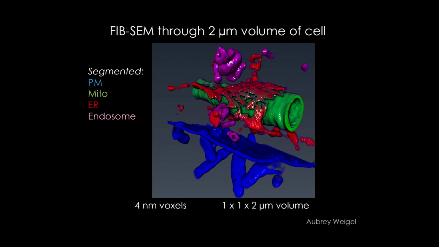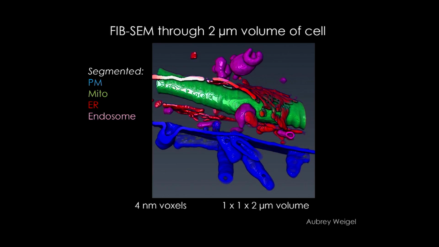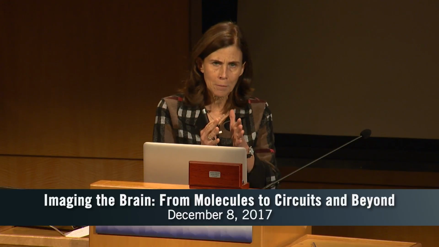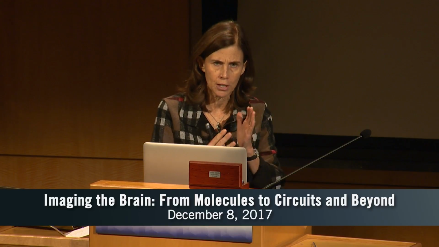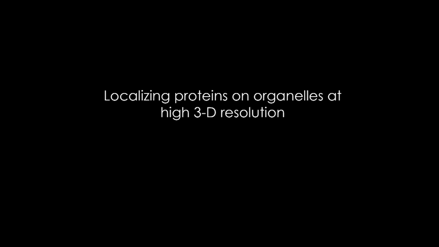Now, the mitochondria that you can see here in green are intimately communicating with the ER, which is shown in red, and there's a lot of crosstalk between these two organelles that's absolutely critical for calcium handling in the cell, for reactive oxygen exchange, as well as lipid and other types of communication. Well, how do we localize proteins on these organelles?